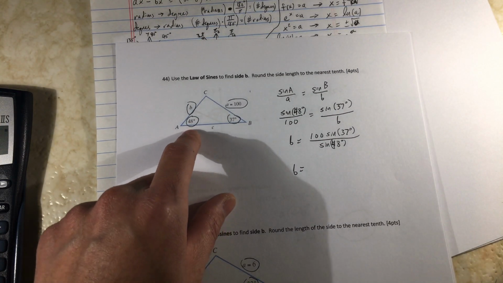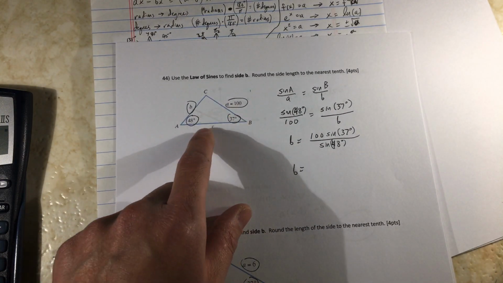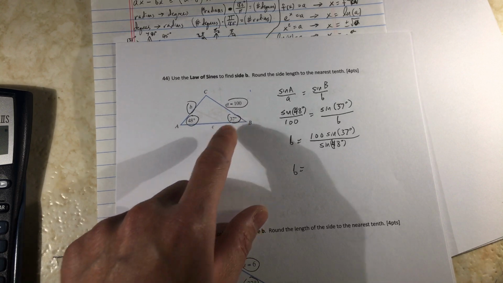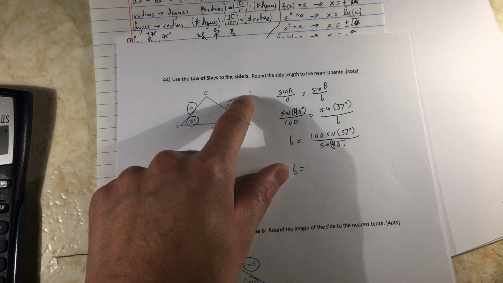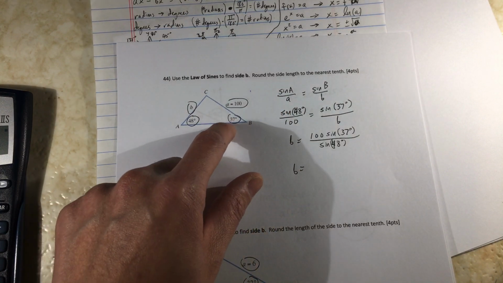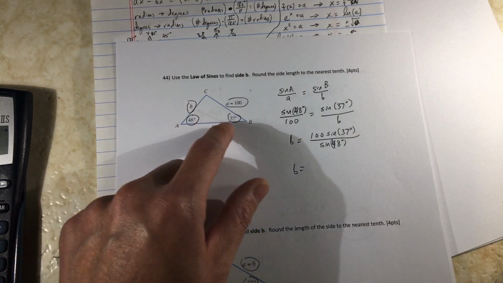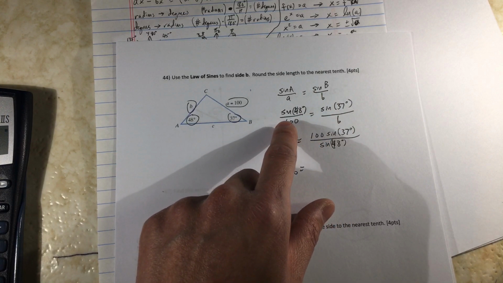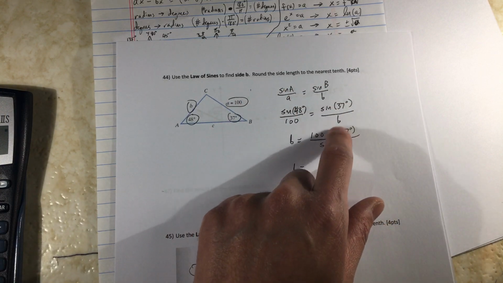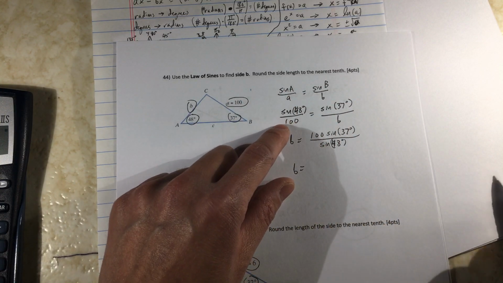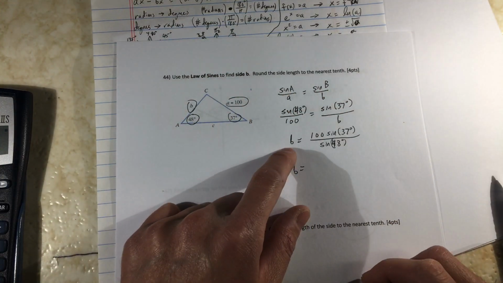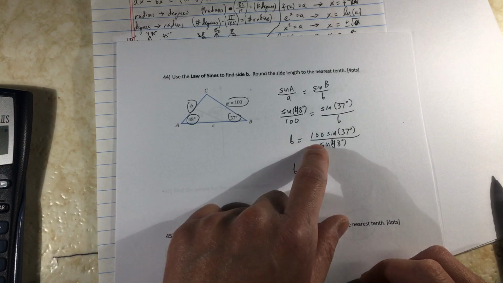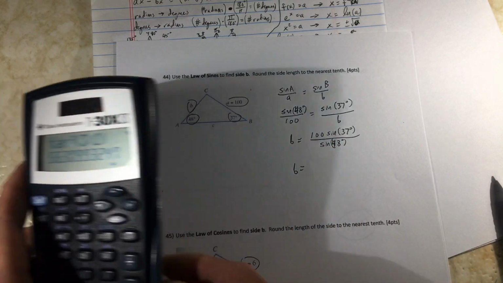So what they gave us is two angles and a side. This is a classic law of sines. So you can use this angle with its opposite side, that's sine A over a, and this angle and this side, that side we don't know, sine B over b. So when we set it up, the only thing we won't know is b. And then I flip both sides and multiply sine 37 to the other side. I get 100 sine 37 over sine 48.